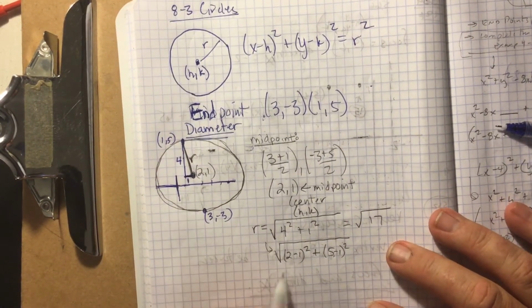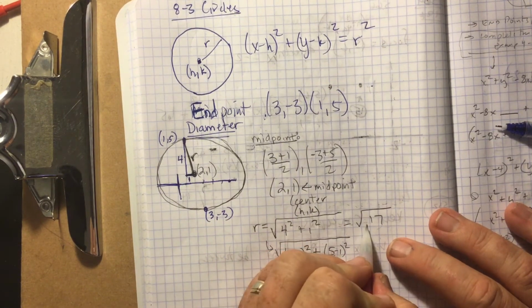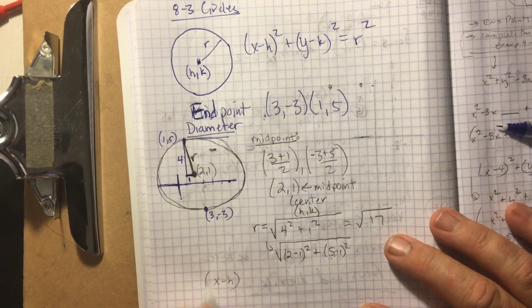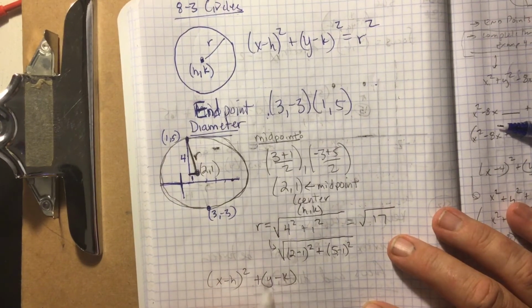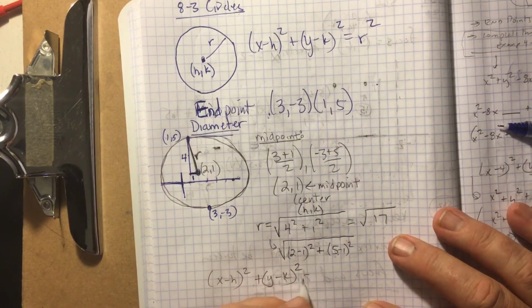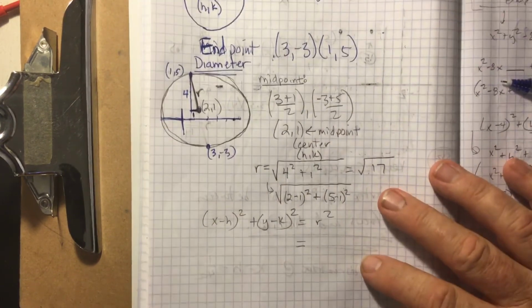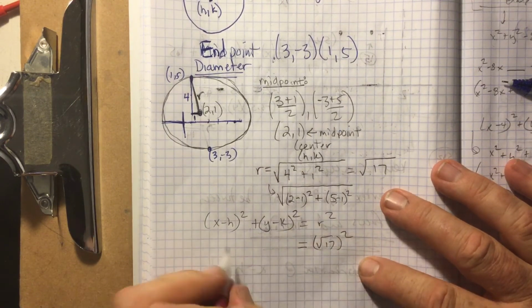Okay, now, so I have my H, my K, and I have my R. So then I'm just going to go (x minus H) squared plus (y minus K) squared equals R squared. Well, let's take the info that we created. We've got the square root of 17 squared.